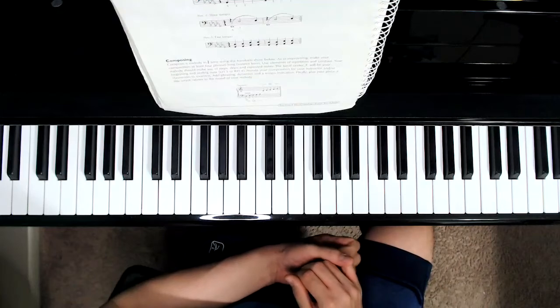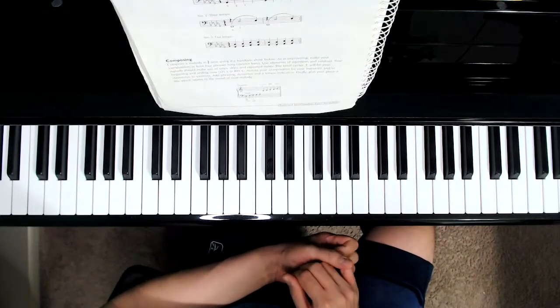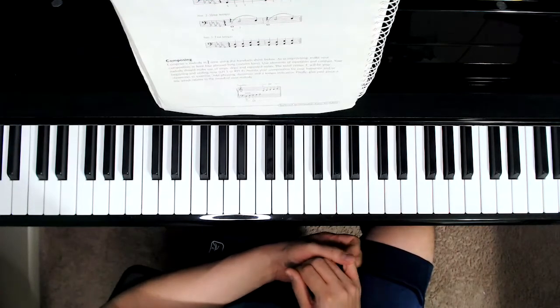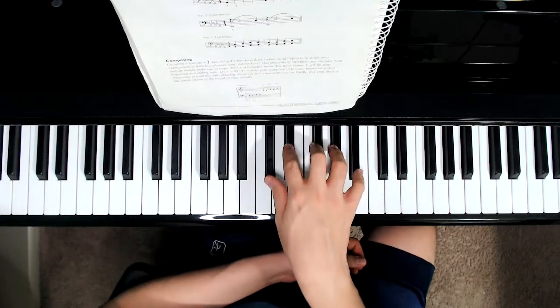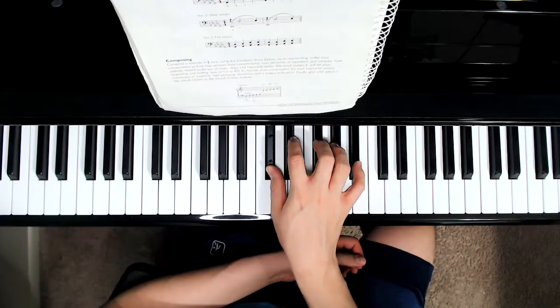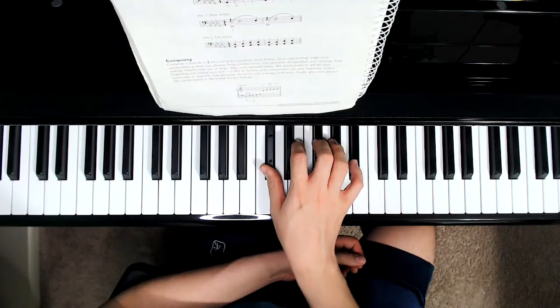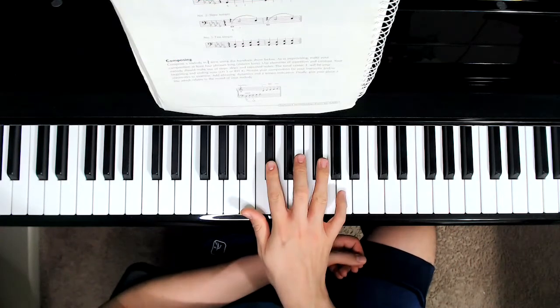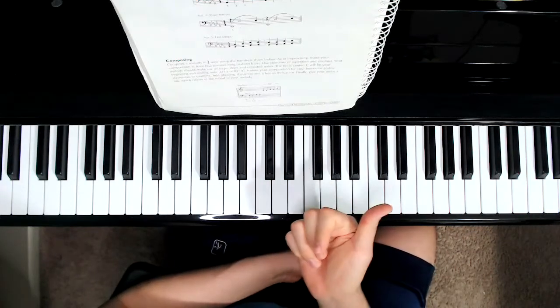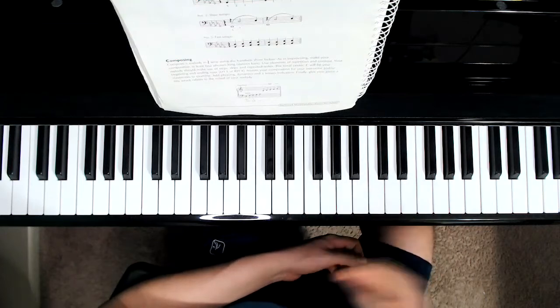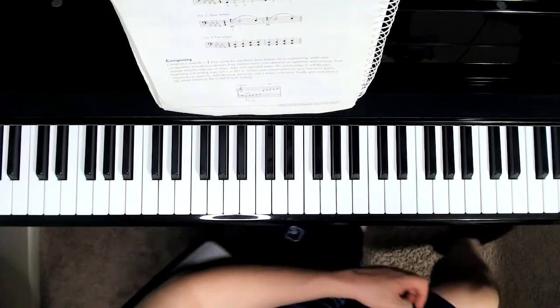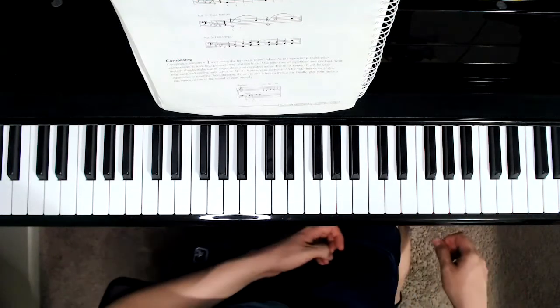Now, let's go ahead and keep the rhythm the same, keep the interval the same, but let's change the direction. So the whole notes were the same, the interval was the same, but the direction, instead of going up, again, it went down. So those are the 3 elements that we need to think about when improvising.